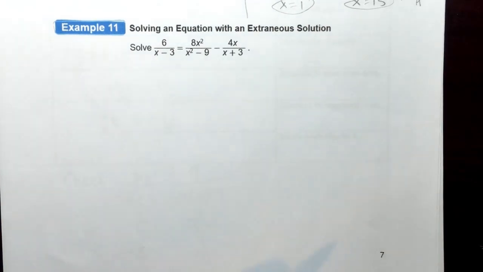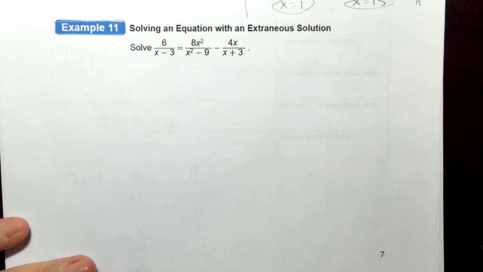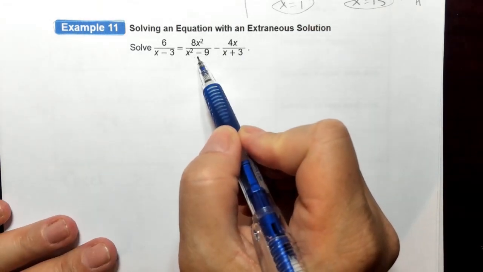Okay, so our first step, we need to write each denominator in factored form. So this one's the only one that's not factored out. So we're just going to rewrite it, but rewrite it with this one in factored form.